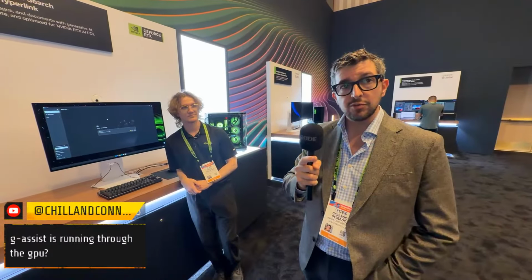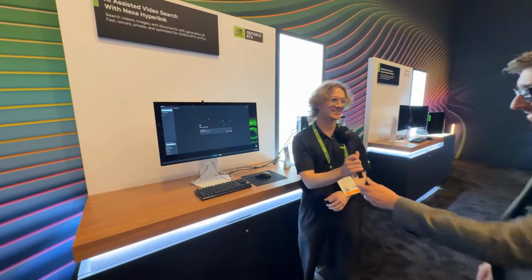In fact, at CES, we're announcing that we've accelerated the way people run local LLMs with Llama.cpp and with Ollama by 35% and 30% respectively, which is a great boost. And here, Peter's going to show us how Nexa is taking advantage of this. Thanks, Peter.